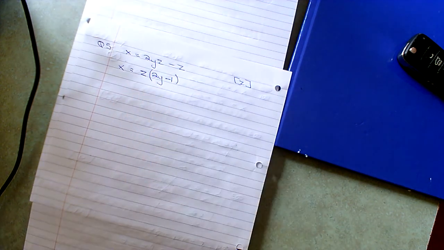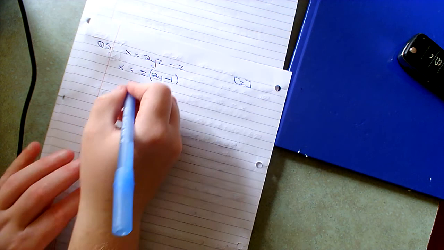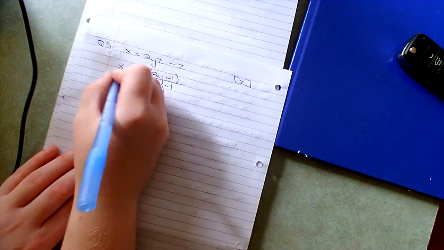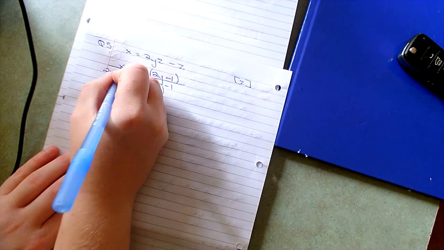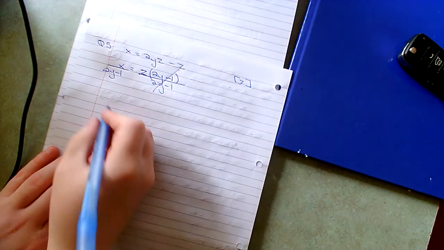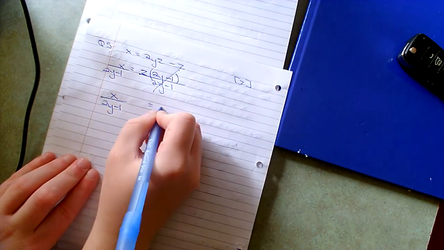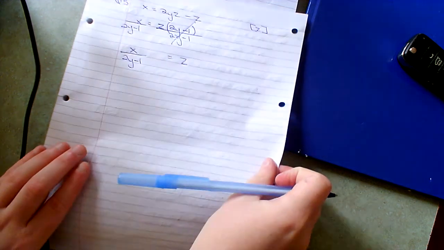Now z is being multiplied by 2y minus 1, so I need to divide across by it to get rid of it. So 2y minus 1 divided by 2y minus 1. These now cancel, and I have x over 2y minus 1 is equal to z. That's question 5.